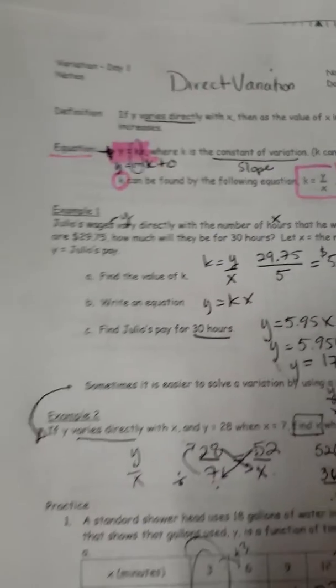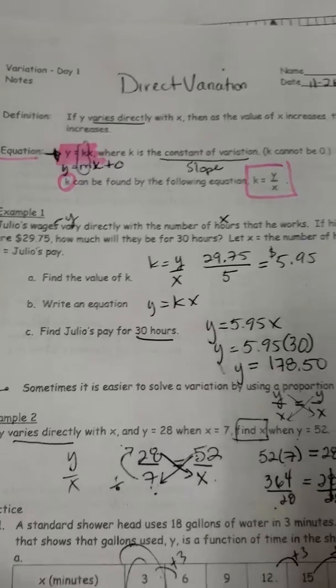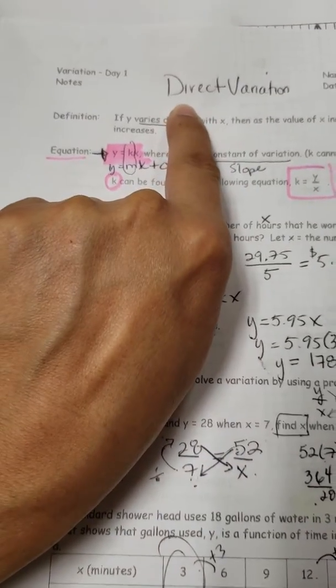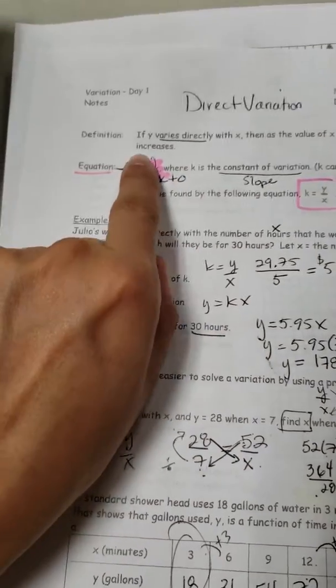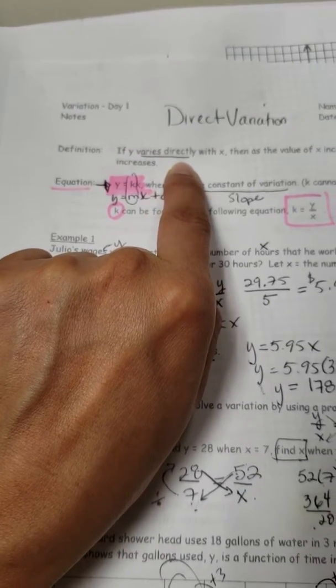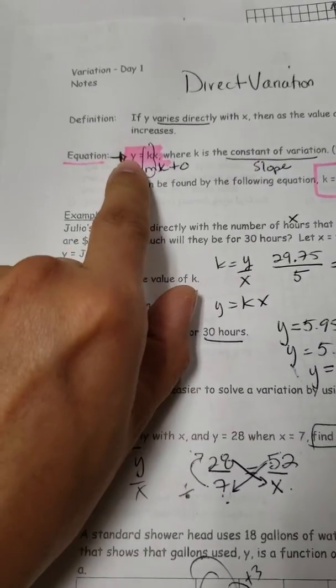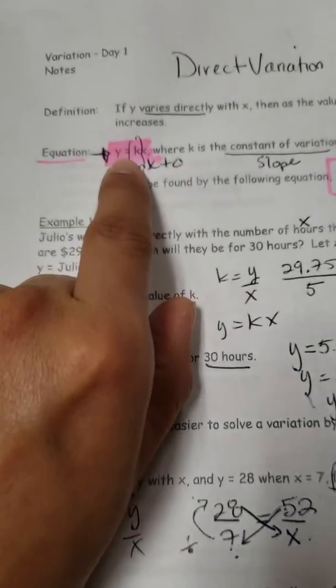Okay, this is just a little review video for those of you that were not here on Monday. We went over direct variation. You'll see the keyword "varies directly" in a word problem. So you'll know that you're going to be using the equation y equals kx.